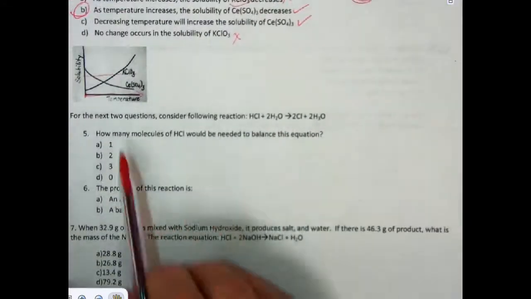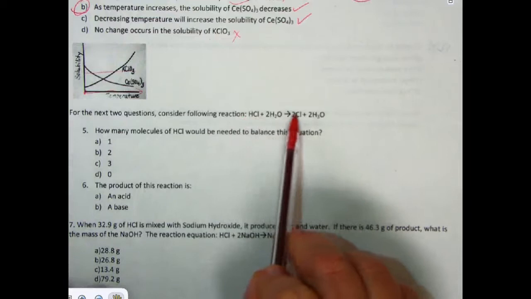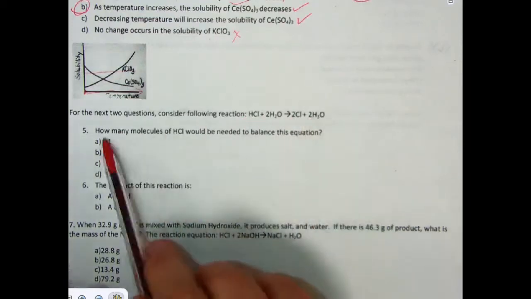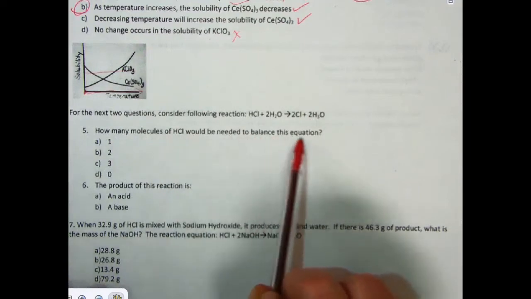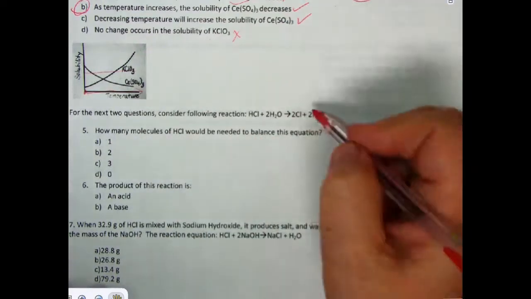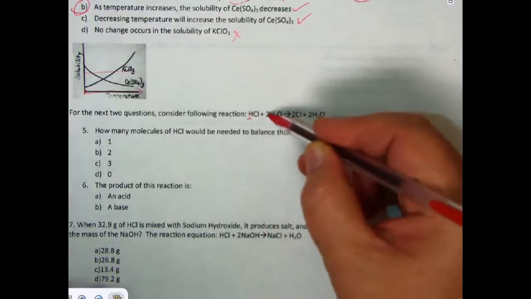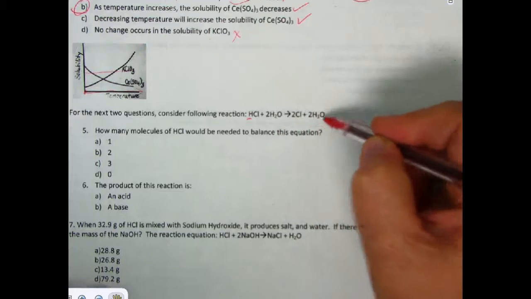For the next two questions, consider the following reaction. Hydrochloric acid and water gives 2 chlorines and 2 hydronium ions. How many molecules of hydrochloric acid would be needed to balance this equation? What we need to do is look at the hydrogens on this side. We have 1, 2, 3, 4, 5 hydrogens, and over here we have 6.